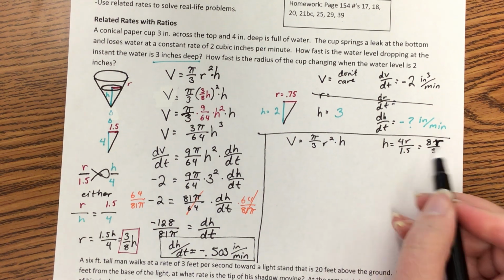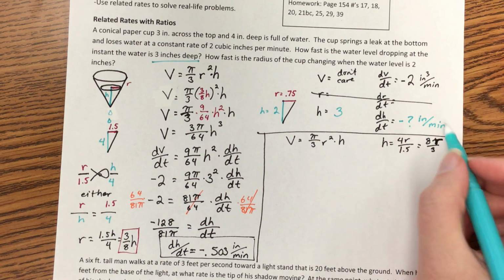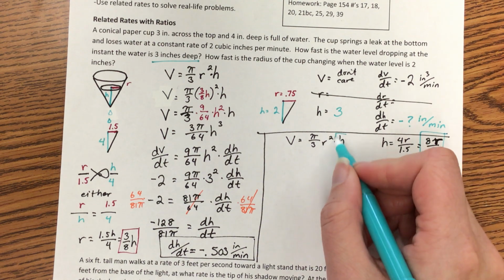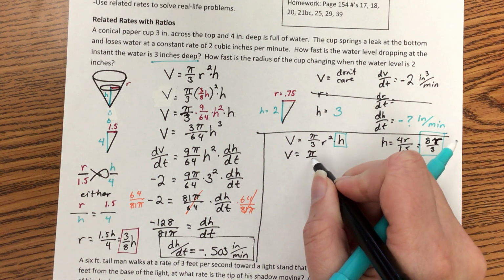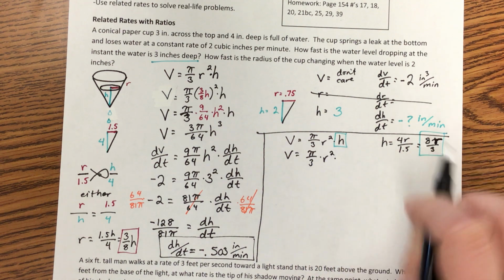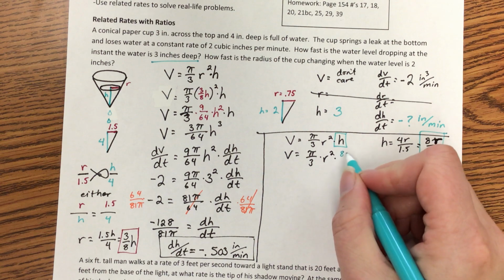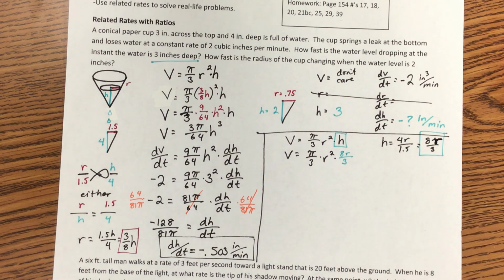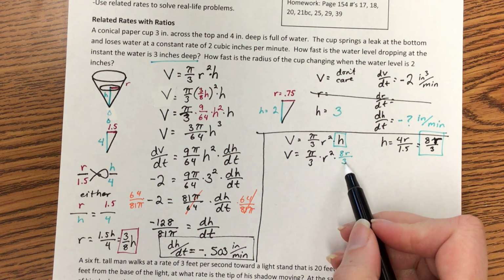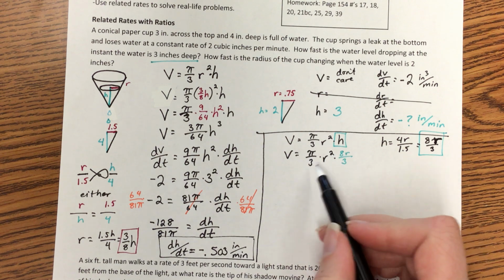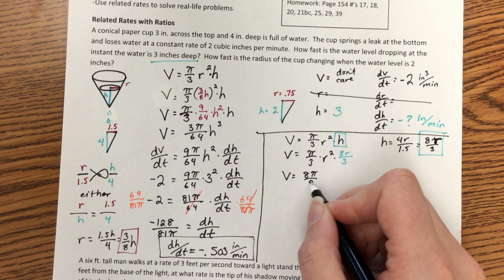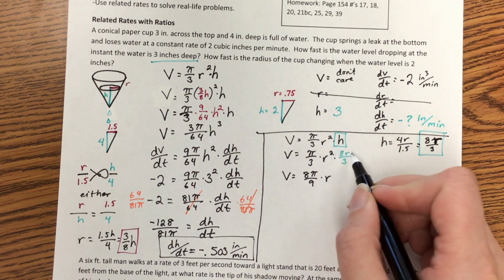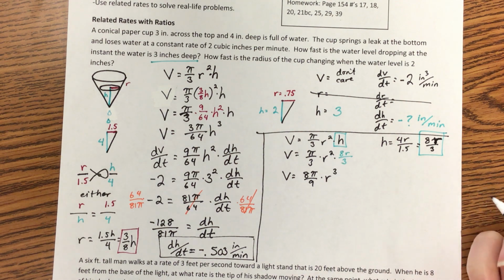Okay, let's replace h with 8r over 3. So it's going to replace that. V equals pi over 3 times r squared times 8r over 3. Multiplying top times top and bottom times bottom, we get 8 pi over 9 times r squared times r is r cubed.